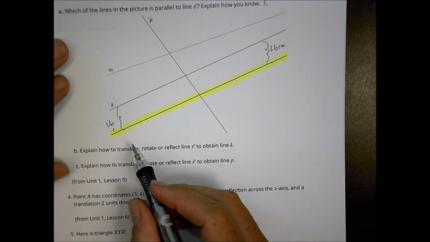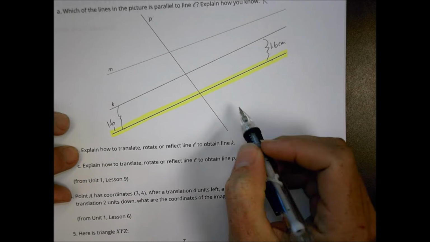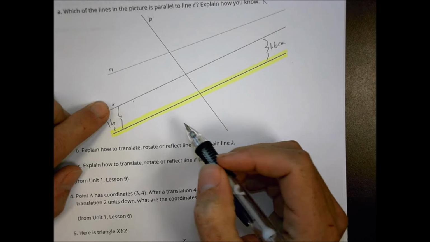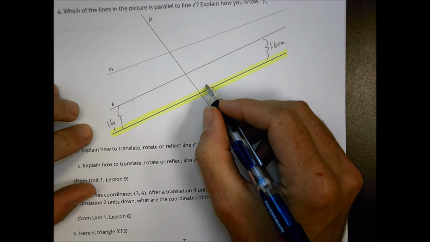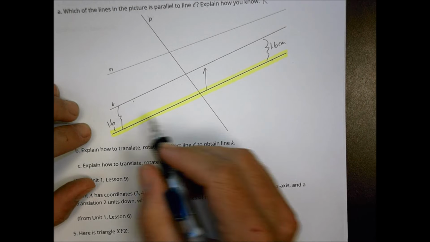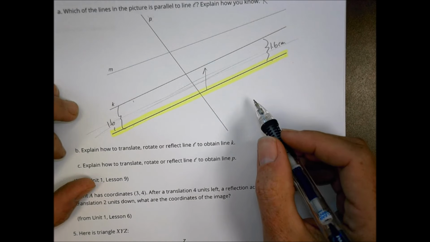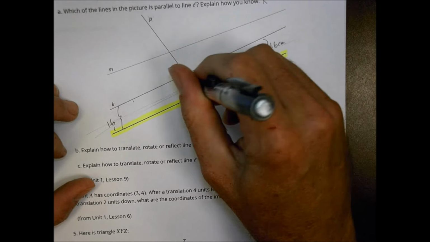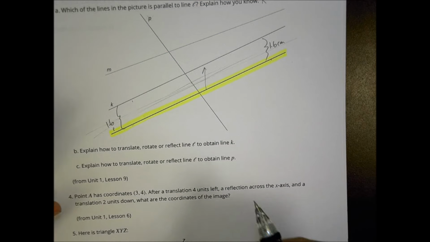B, explain how to translate, rotate, or reflect line L to get K. So how would I get this one to that one? Well, I'm probably just going to translate it up, right? I could translate the whole thing up that way to make it line up there. I could also probably find a line of reflection to make that work and reflect it over something there. And I could maybe find a midpoint that I could spin the whole thing around. That could work too. A couple different ways to get that one there.